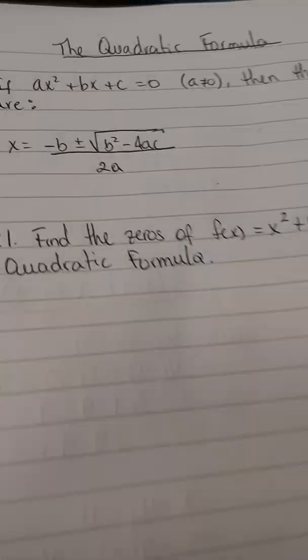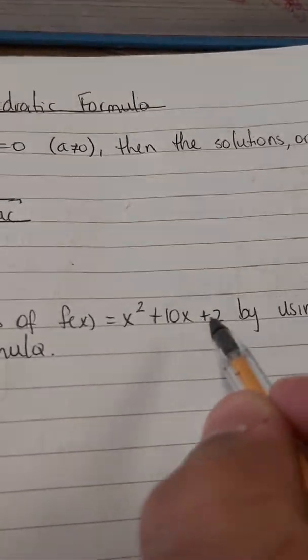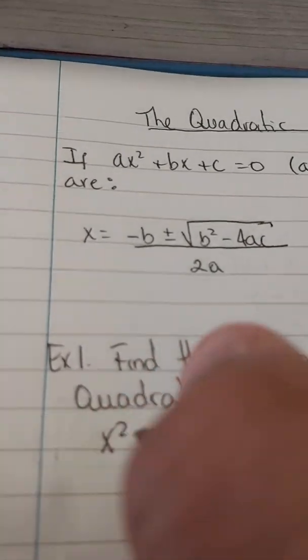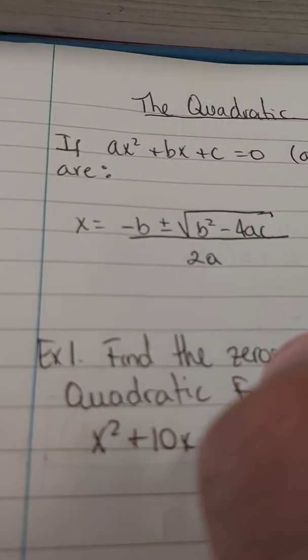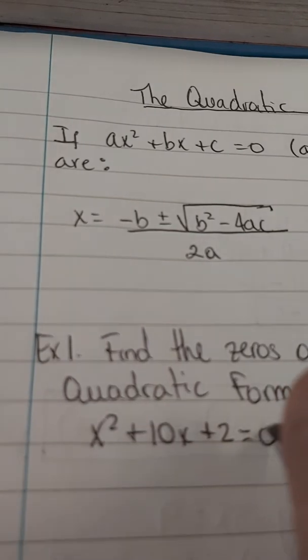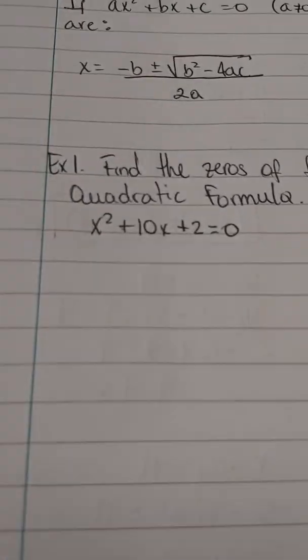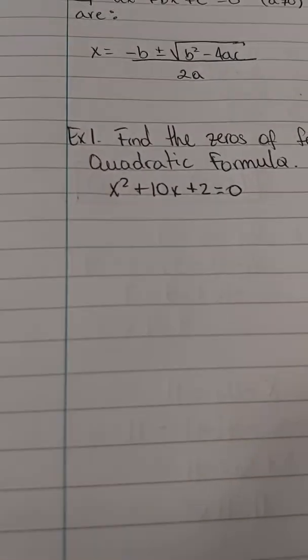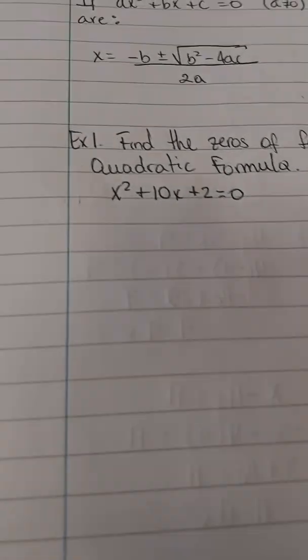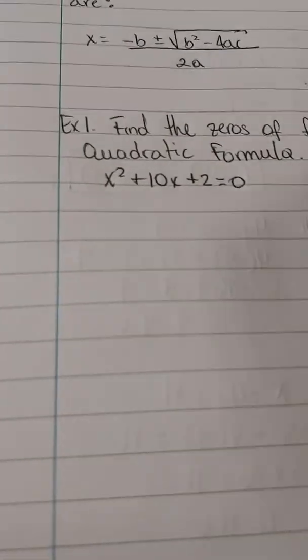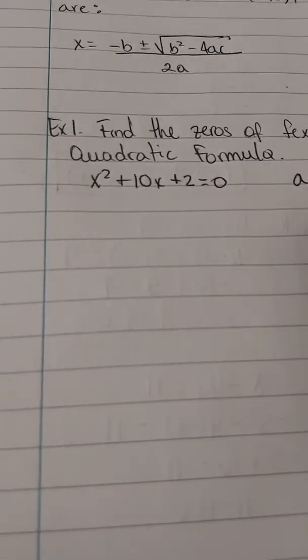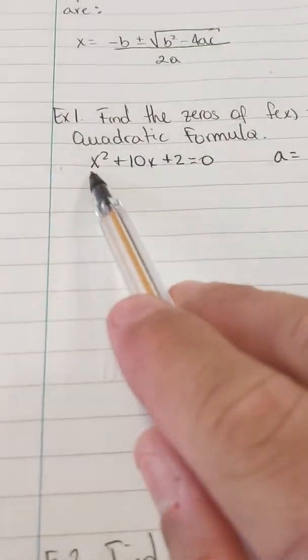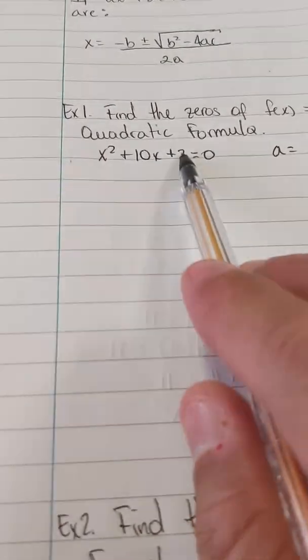So first thing is, we're going to make all of this equal to 0. That means x squared plus 10x plus 2 equals 0. Now let's identify the values of a, b, and c. Look, ax squared plus bx plus c.